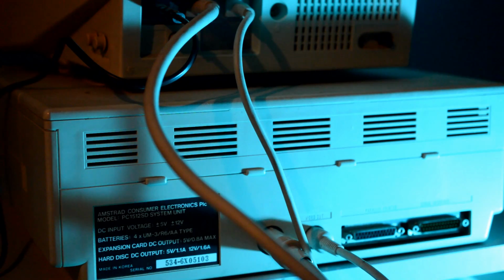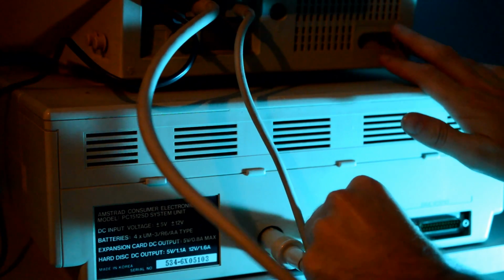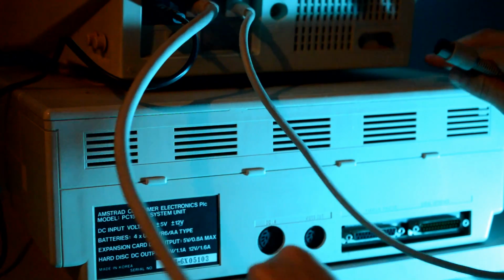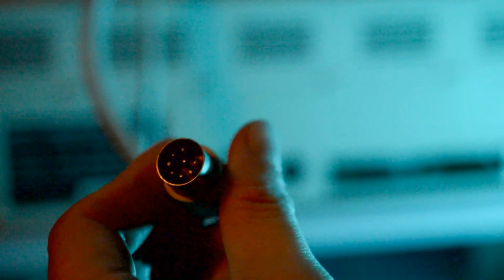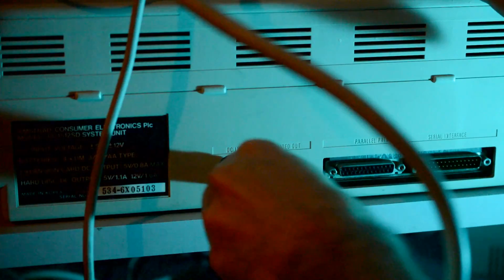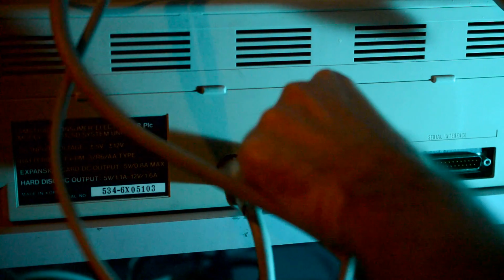Rather uniquely, the power supply for the machine was built into the monitor, falling in line with Amstrad's CPC range. This also meant that the cable between the base unit and display was a unique round affair with 9 pins, with an additional 14-pin plug providing power from the monitor to the base unit, and a different video signal type, analog with composite sync.